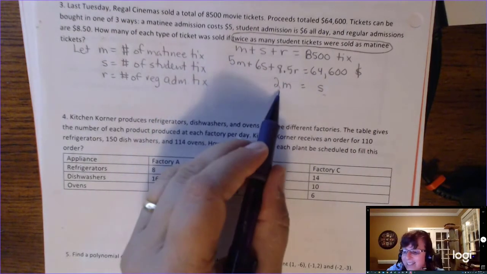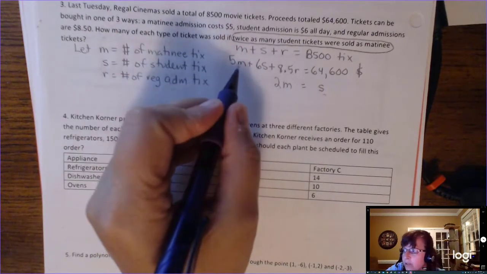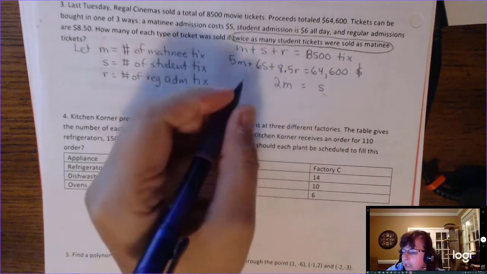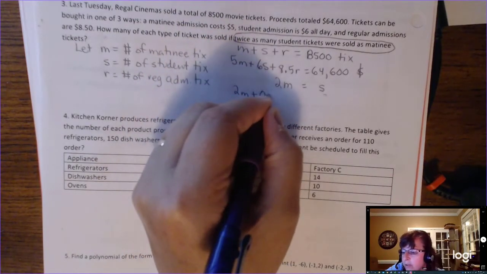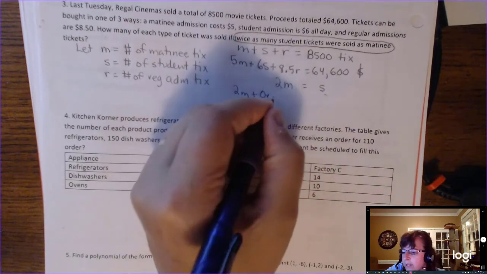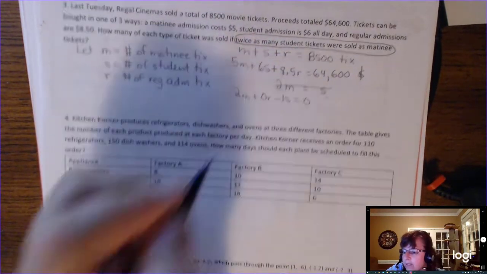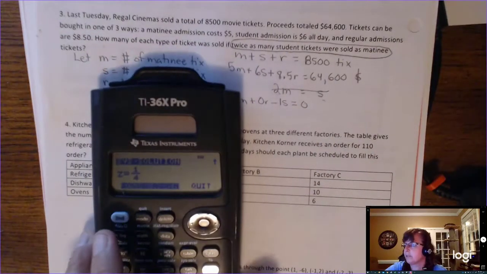Alright, so the next thing we need to do is make sure this goes in standard form. And we've chosen the order to be MSR. So 2M is already on the left. There is no R, so that'd be 0R. We have to move this S over here, and so then it equals 0. So there's your third equation. Let's see what the answer is.